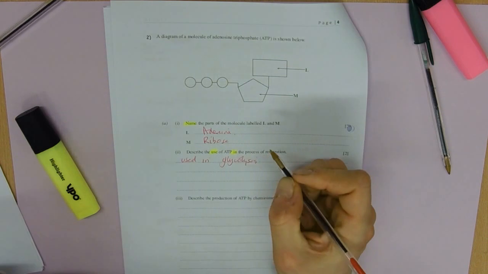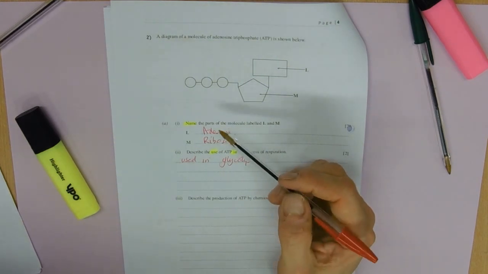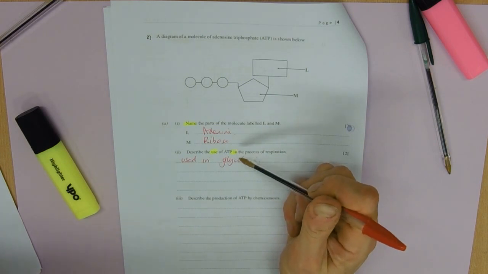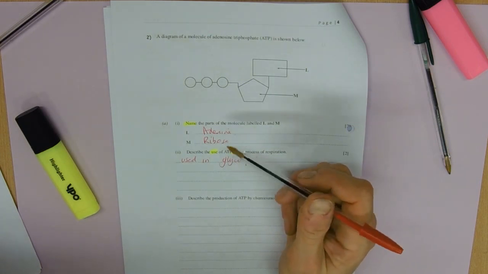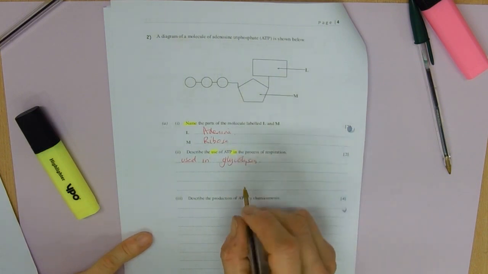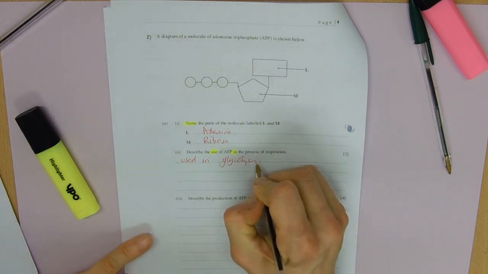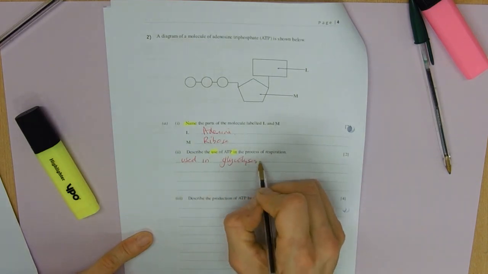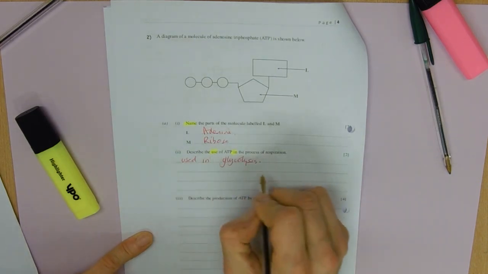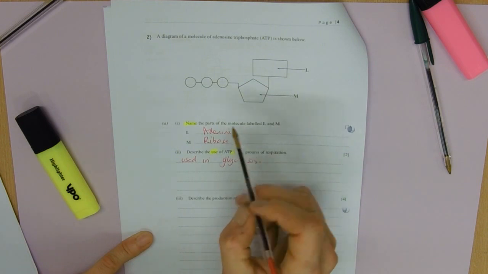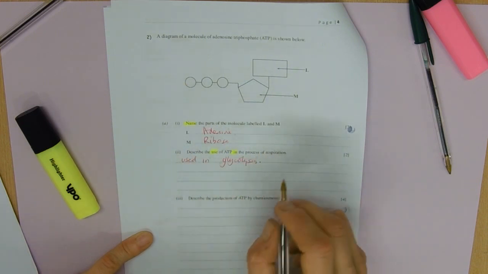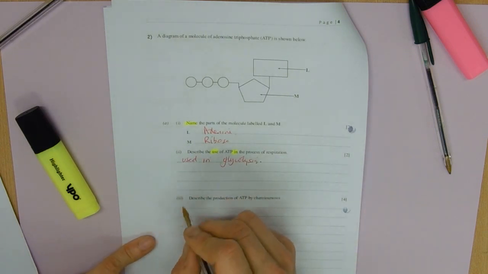So you might remember glycolysis produces 2 ATP overall. It actually produces 4, but 2 get used, so 4 minus 2 is 2. So it's actually used in glycolysis, and it phosphorylates our glucose, or sticks phosphates onto glucose, and that activates it and makes glucose more likely to react in the next steps.